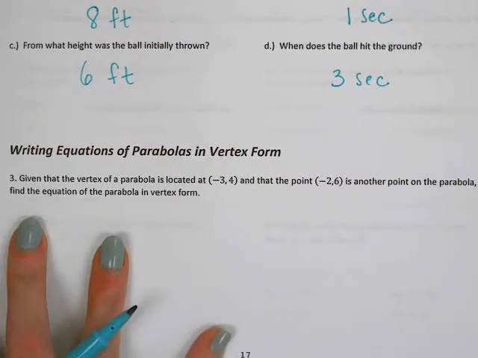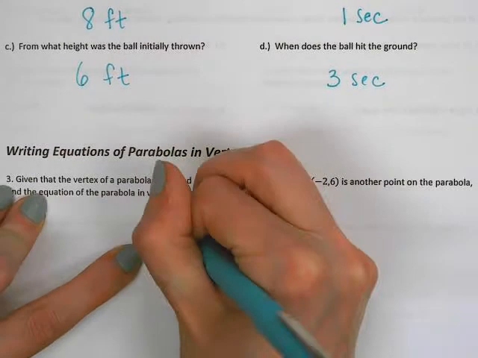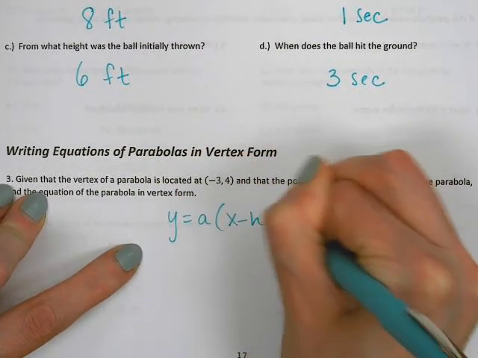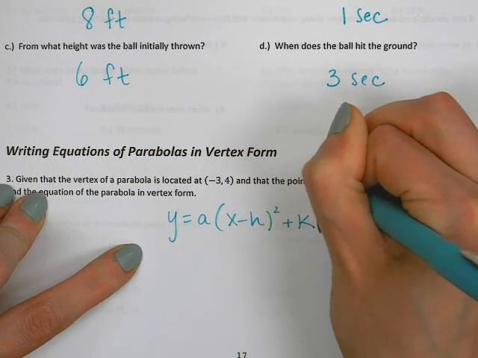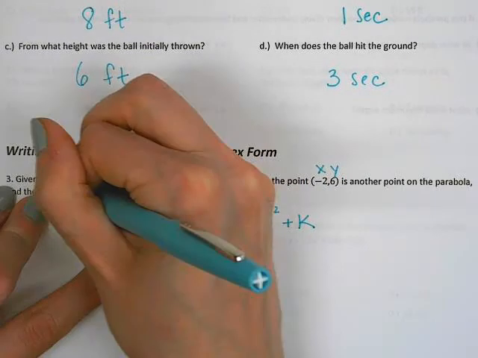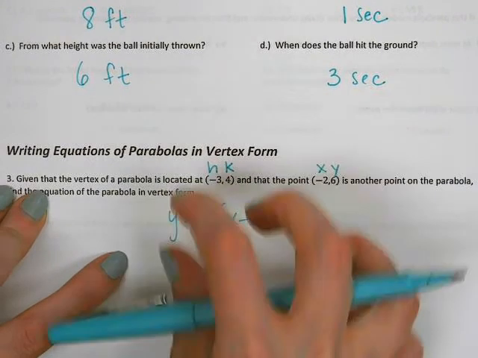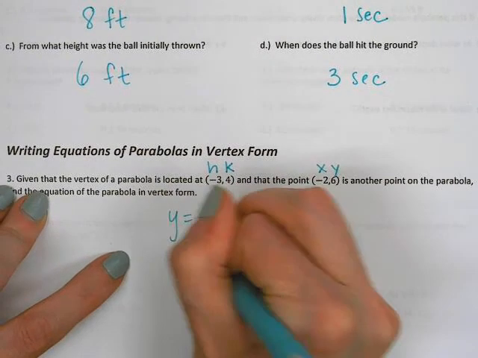Another thing about vertex form that you guys haven't seen in a while is this: write the equation in vertex form given a point (x, y) and a vertex (h, k). Remember, you've got to plug them all in and you're trying to find a.